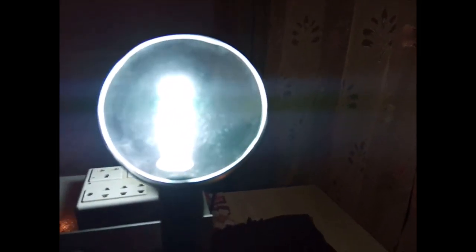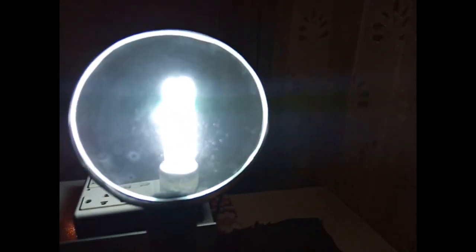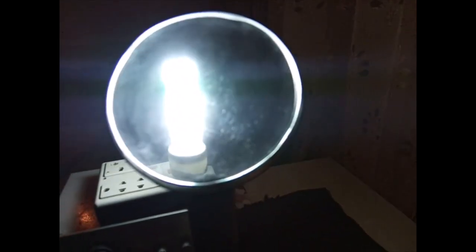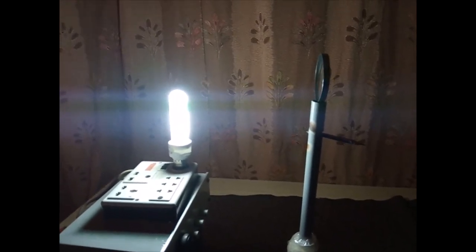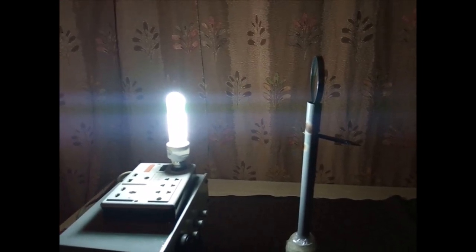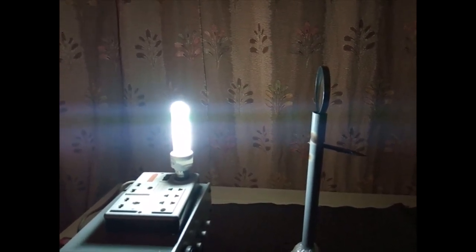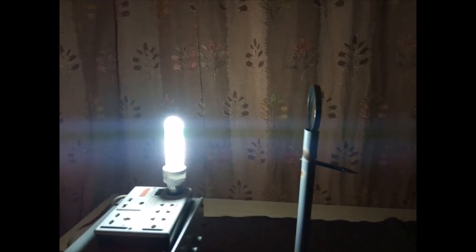We can see now, here, upright image, magnified image that is larger than the object, and it is called virtual image because no image formed on the wall. In simple words, when the object is placed in between the optic center of the lens and the focal length, then the converging lens will act as a magnifying glass.